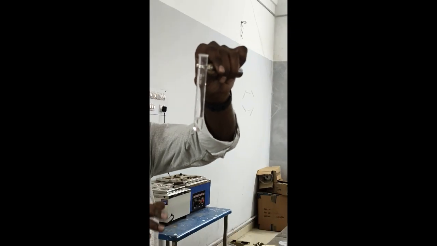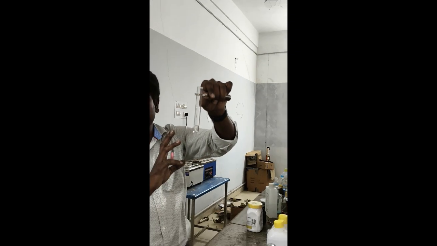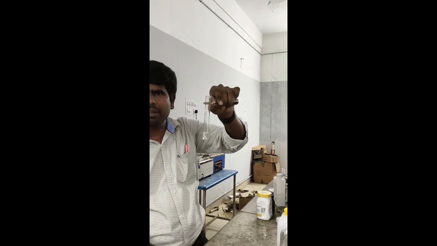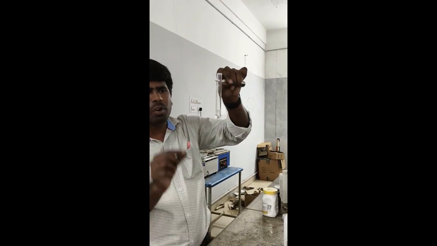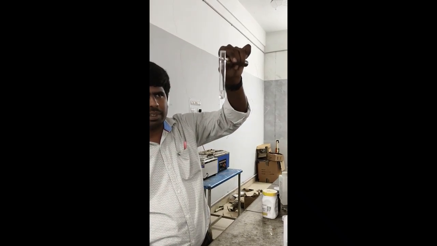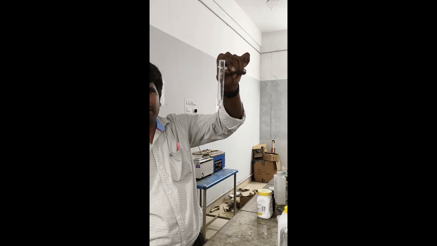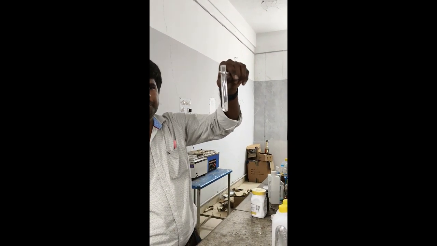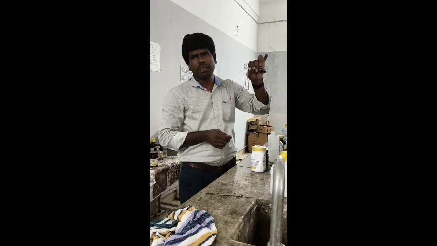But you have to be very careful. Sodium metal is highly reactive with water, so before you use sodium metal, you have to dry everything. A small piece of sodium metal is enough. You will get the effervescence due to the hydrogen gas release, which confirms alcohol. And the second functional group, phenol.